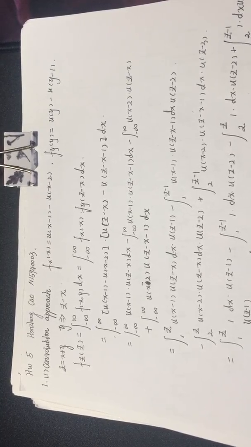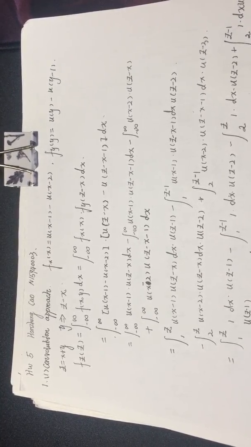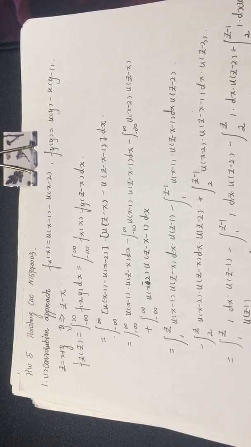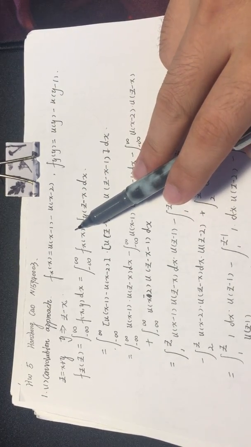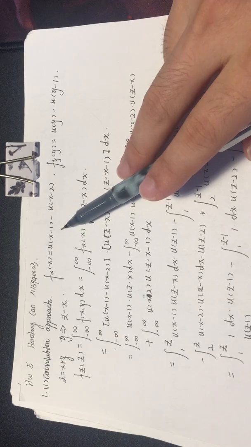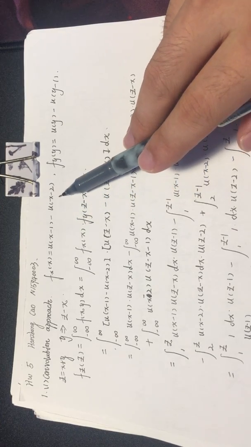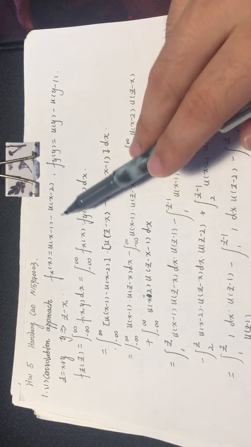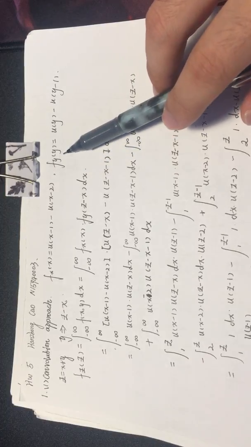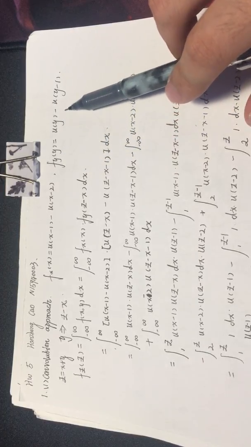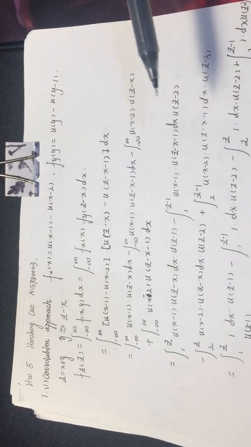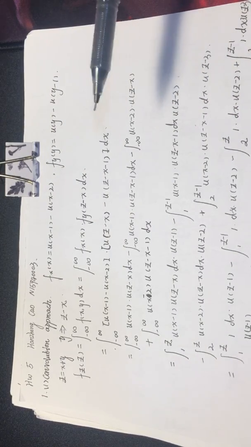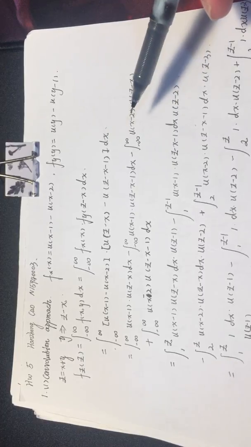This question asks us to calculate fZ based on fX and fY, which are given by these equations. fX equals u(x-1) minus u(x-2), where u is the step function. In the same way, fY equals u(y) minus u(y-1). We are asked to calculate fZ in two different ways.